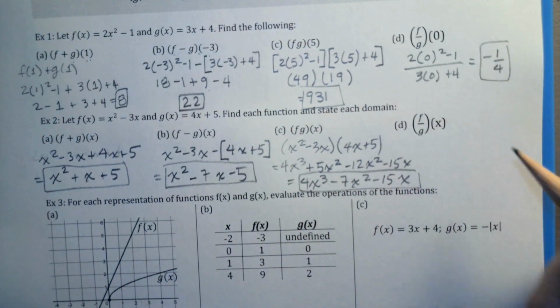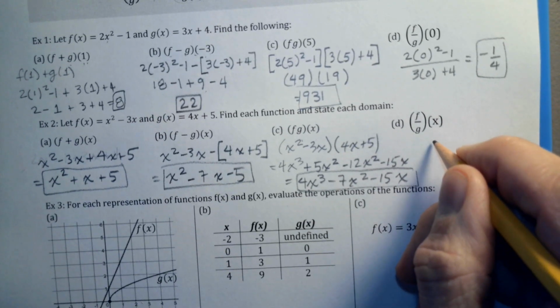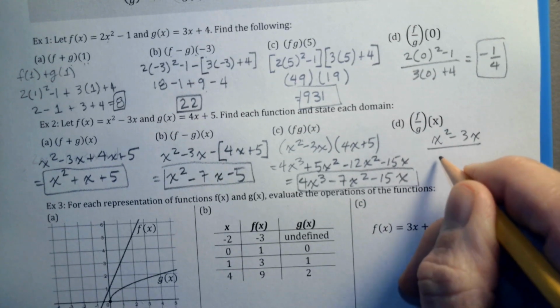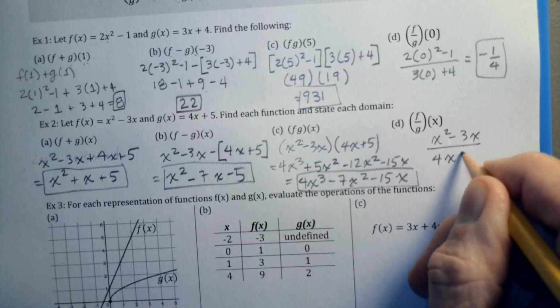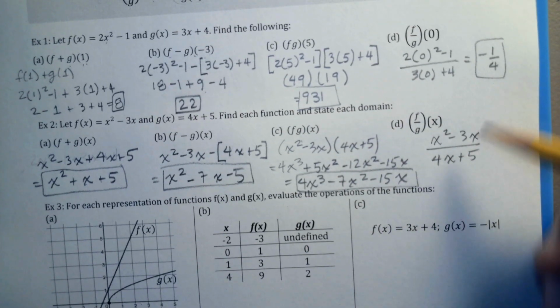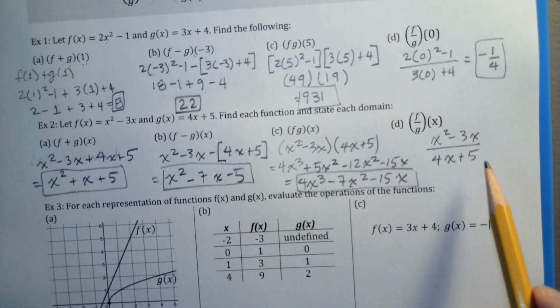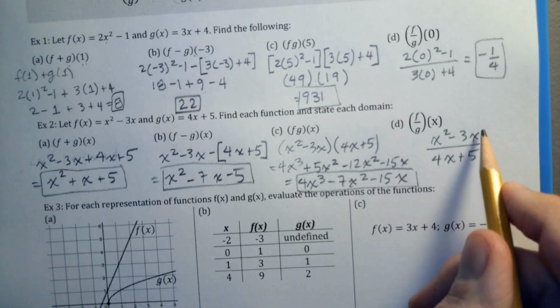All right, and then the quotient of the two, that'll be x squared minus 3x over 4x plus 5. Nothing to reduce on that. I don't think we could factor an x out of the top, but there's no common factor on the bottom that we could reduce, so that's it.